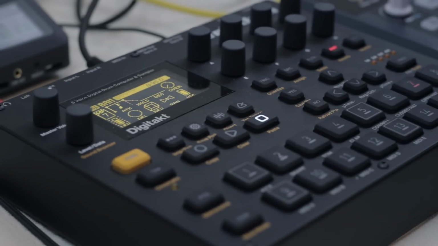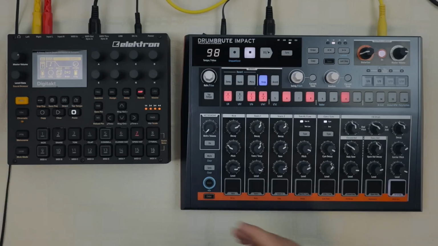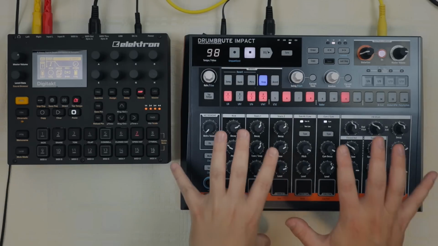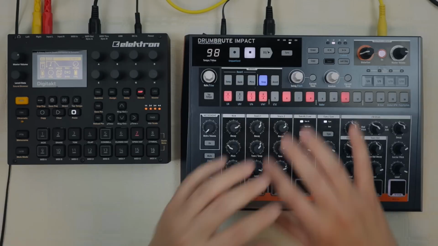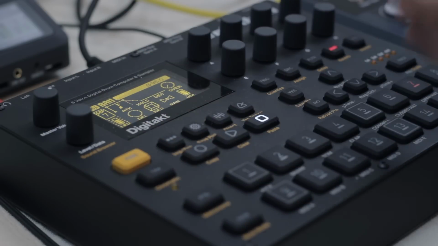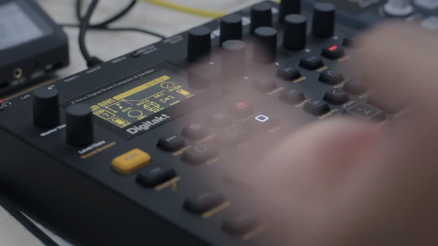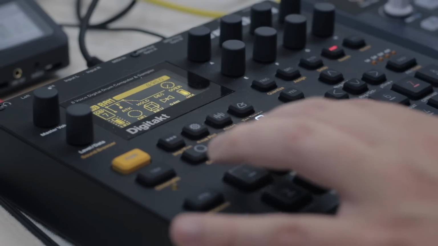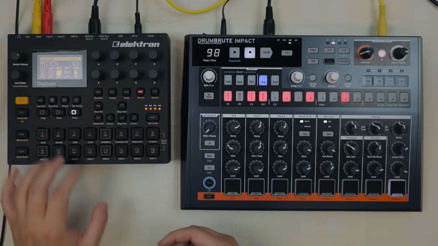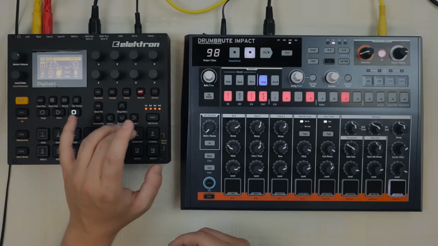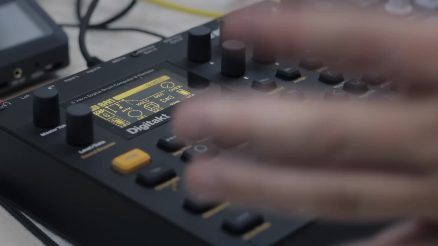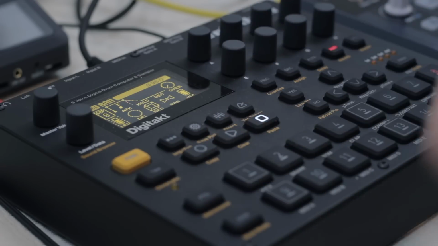So if we're just comparing the two of them, they are quite different. We have 10 instruments over here. This is fully analog. It has a sequencer, 64 steps, which is similar to the Digitakt, which is 64 steps, and the 8 sample channels. But obviously, as you can hear, the Digitakt can do much more than just drum sounds.